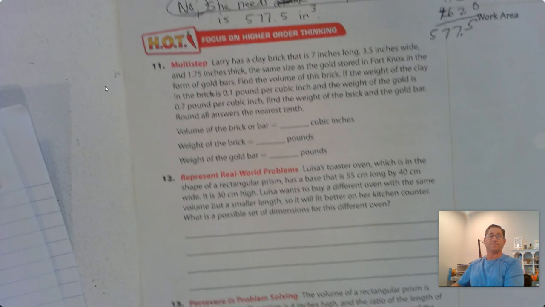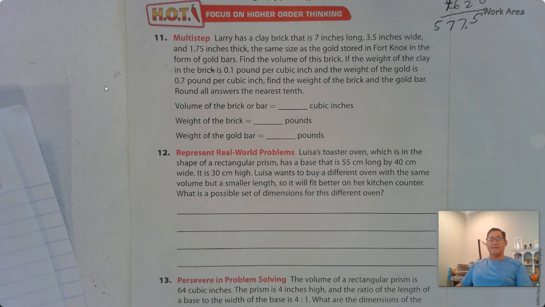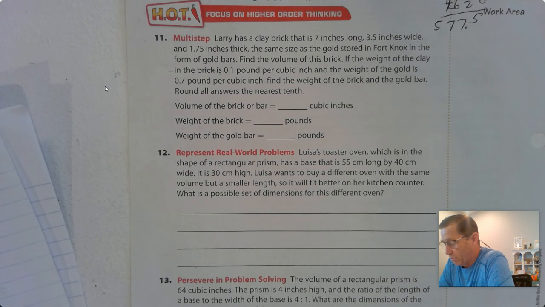Right, 11. Larry has a clay brick that is 7 inches long, 3.5 inches wide, and 1 3/4 inches thick, the same size as the gold stored in Fort Knox in the form of gold bars. Find the volume of this brick. If the weight of the clay in the brick is 1/10 pound per cubic inch, and the weight of the gold is 7/10 pound per cubic inch, find the weight of the brick and the gold bar, and round all your answers to the nearest tenth.